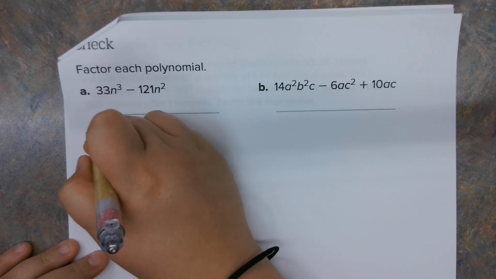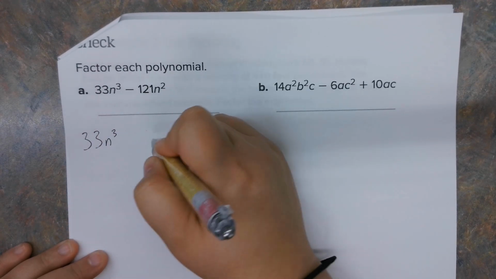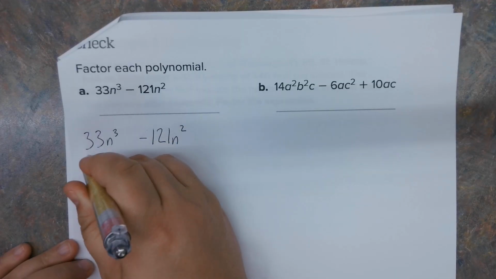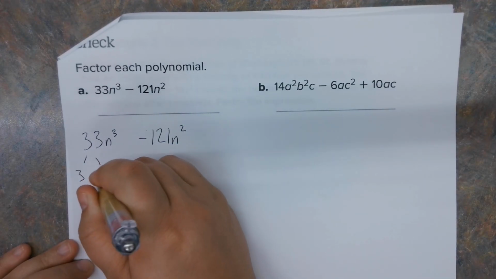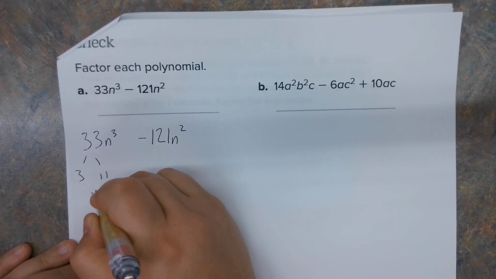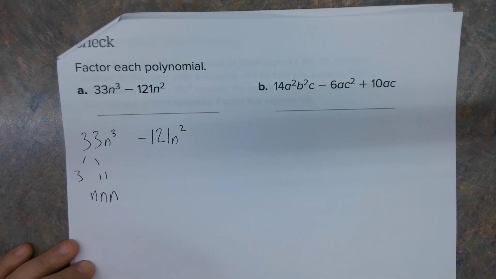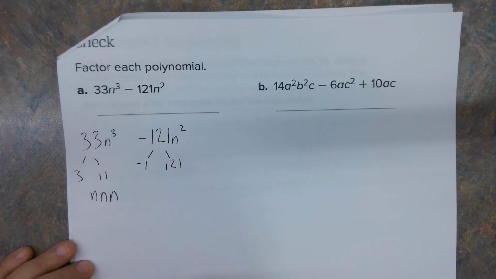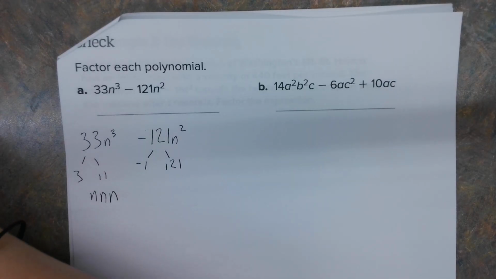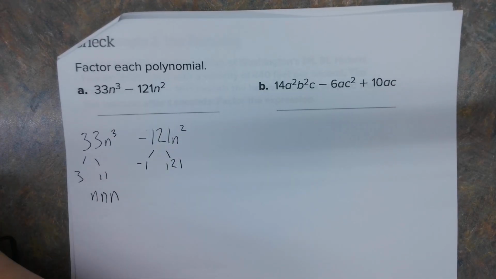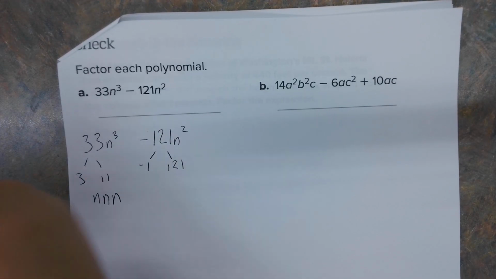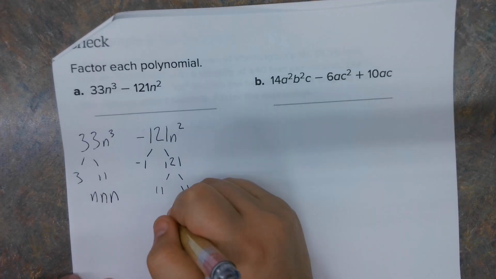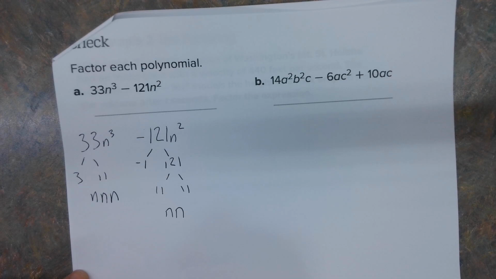For A, I have 33n cubed and negative 121n squared. If I divide by 3, I get 11, and I have 3 n's. I'm going to do negative 1 and 121. And I know this might be hard for some of you guys, but I know that 121 is divisible by 11. That's one of my doubles. And I have 2 n's.